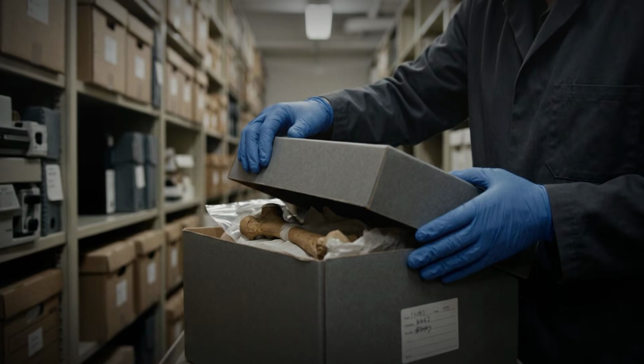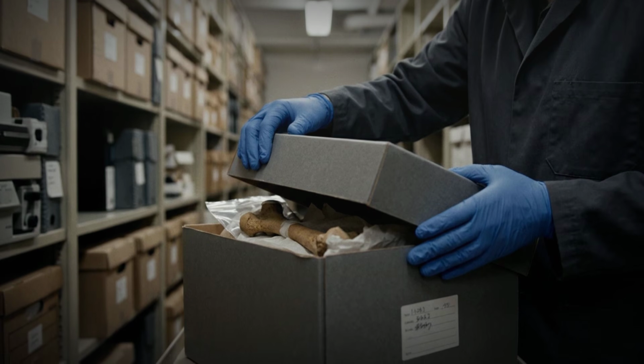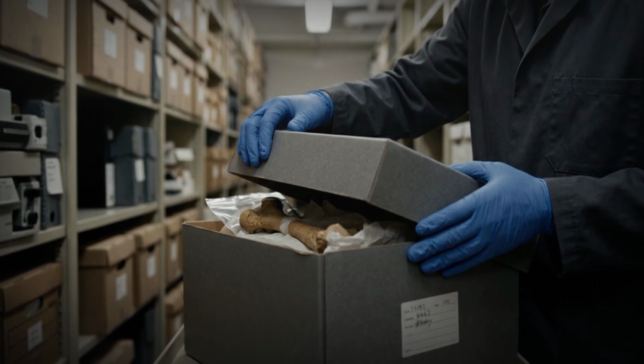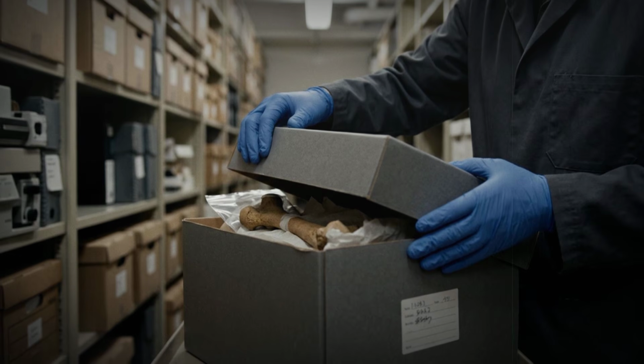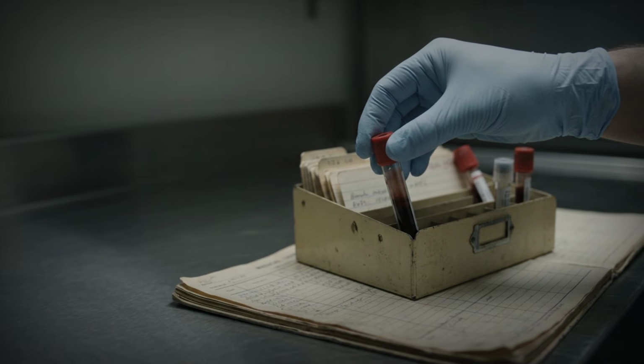The first answer was not an extinct species. The stranger answer is that ordinary inheritance can preserve the shape of ancient survival. Now return to the modern form.